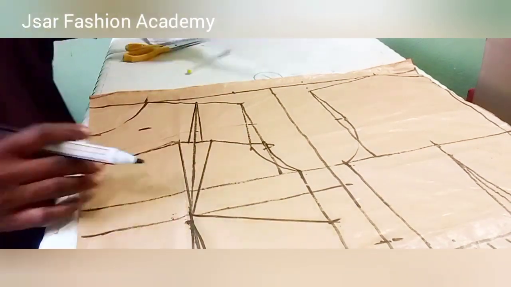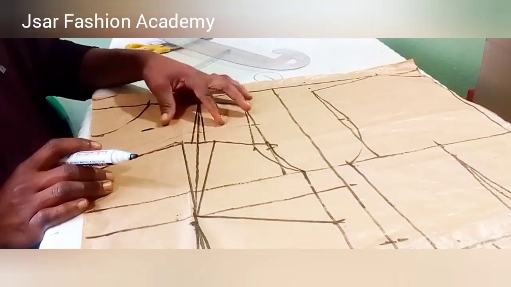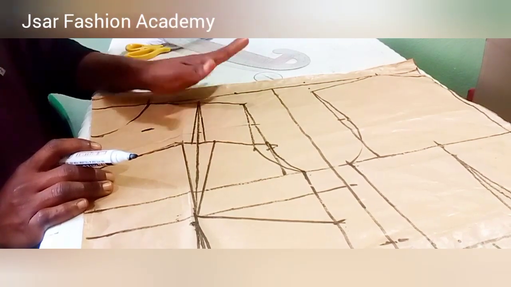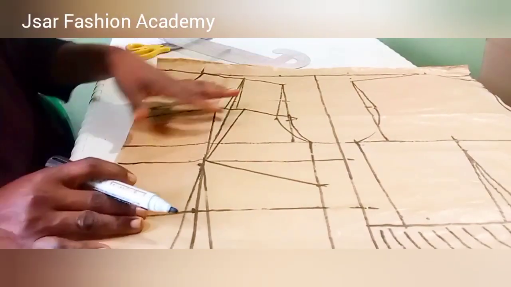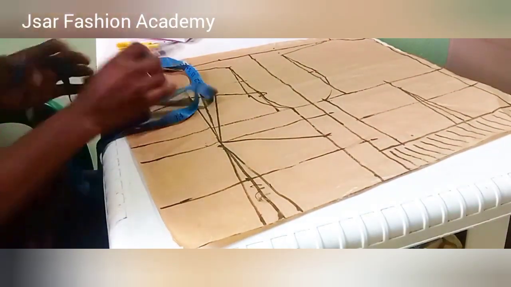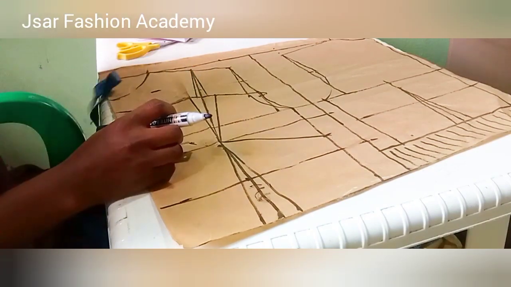So now this is it. I've gone ahead to tighten my yoke, using one remaining of the 0.75. I hope you understand this. So now we are done with the upper. The next step for us to do is to tighten our underbust. Now, how do we tighten our underbust? It's very simple. I'll show you guys the simplest way you can actually use to tighten your underbust.